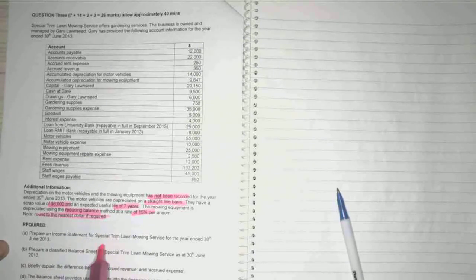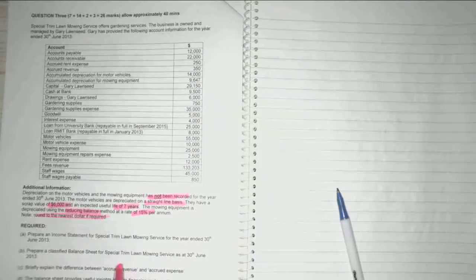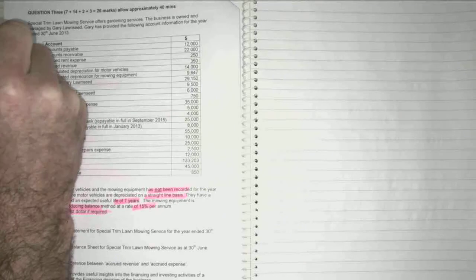Question A is prepare an income statement for Special Trim Lawn Mowing Services. Question B is prepare a classified balance sheet. So we've got a little bit of information here. And what's the first thing we need to do whenever we're doing an income statement or balance sheet question? The title and the year ended? No, before that, before the title. Classify.